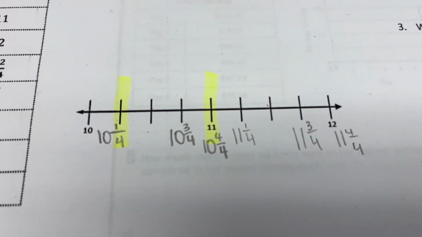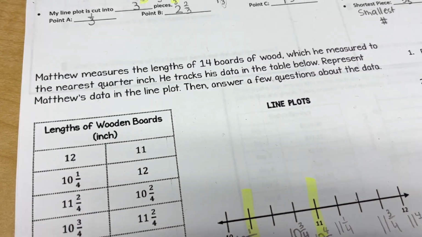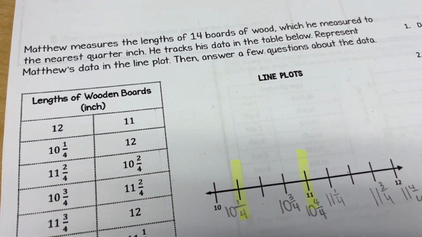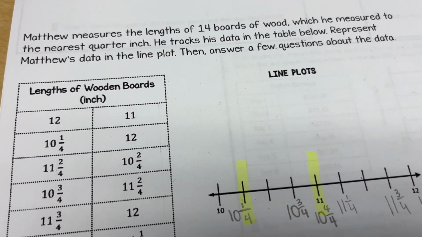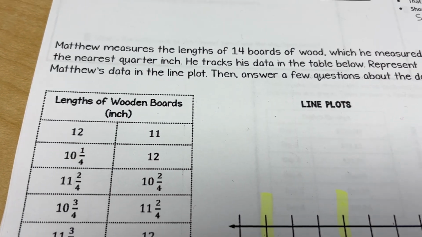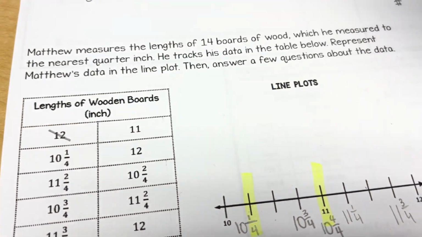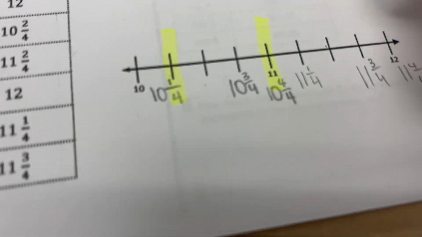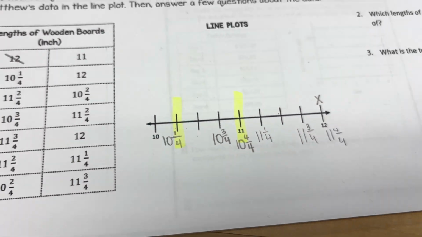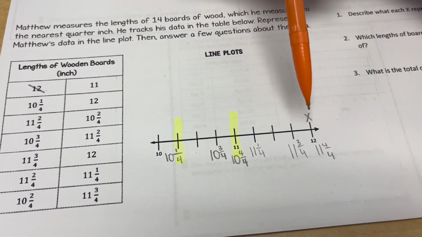extra gives me 12. Now, all of these, what they expect you to do is just show where those would be represented on the line plot. So sometimes they'll use X's, sometimes they'll use dots, sometimes they'll use little images, but if it's 12, okay, I'm just going to put an X at 12. So I'm taking the 12 from over here, just putting it on the line plot.